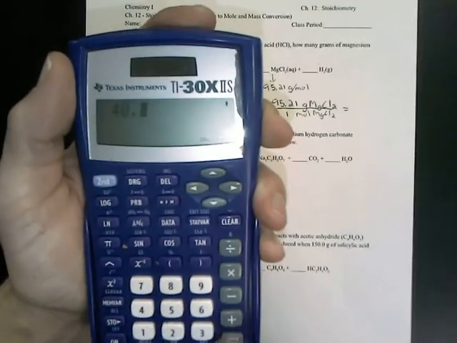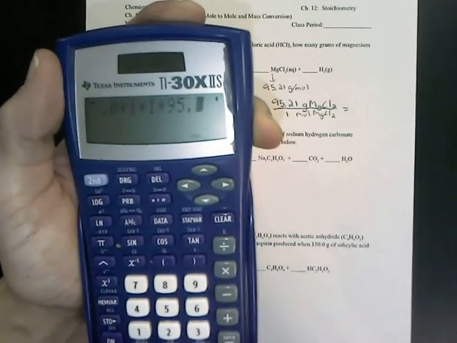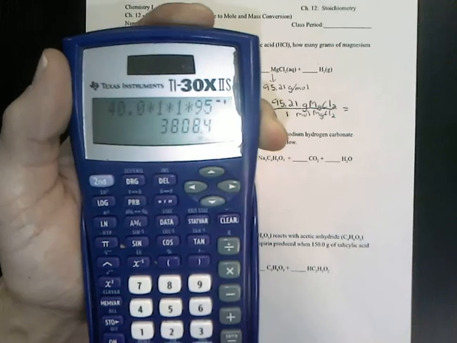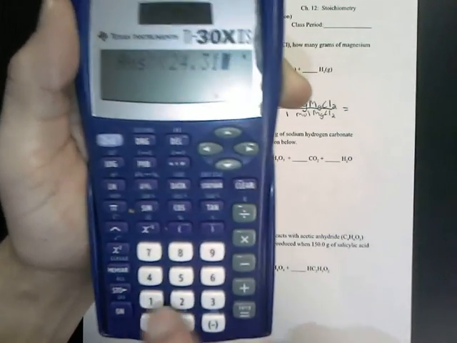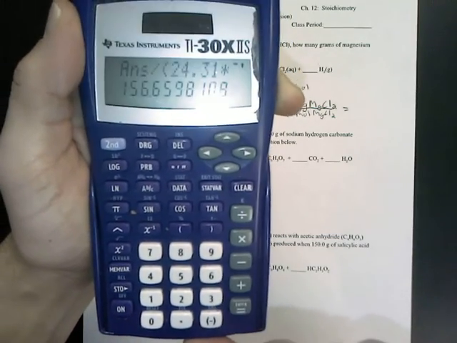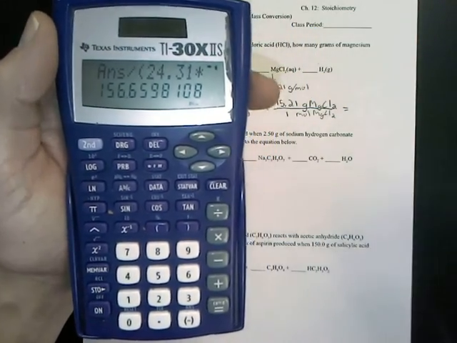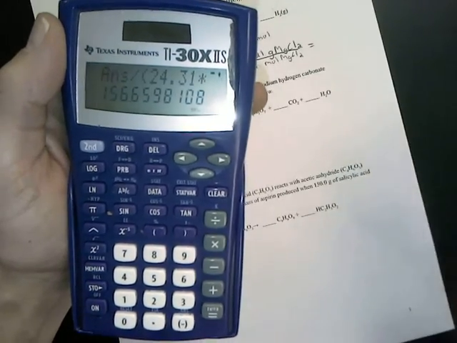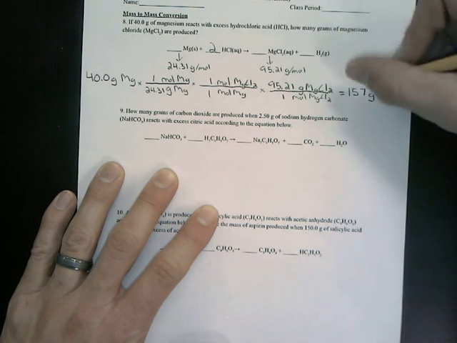So 40 times 1 times 1 times 95.21. We press enter, and then we divide it by 24.31 times 1 times 1. Close that parenthesis, and we press enter. We get a value. I'm going to round to 3 significant digits. So we get a value here of 157 grams of magnesium chloride. And that becomes our answer.